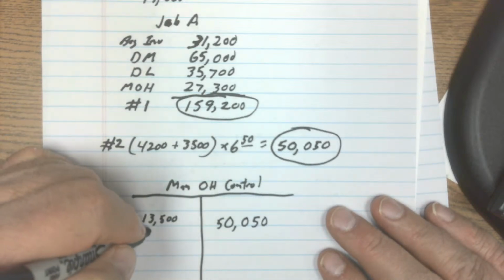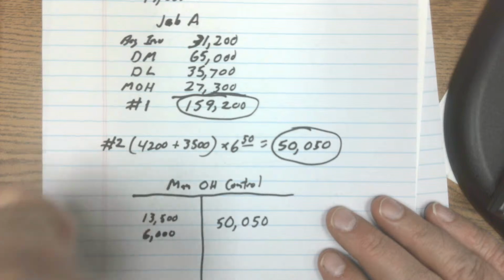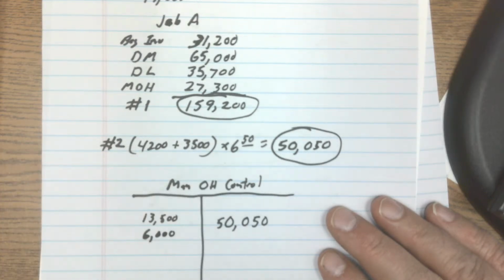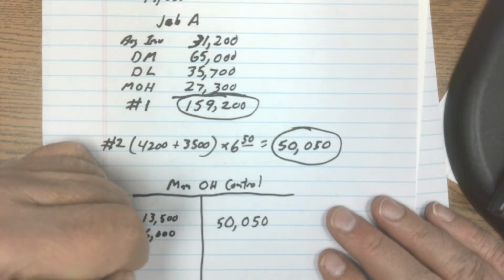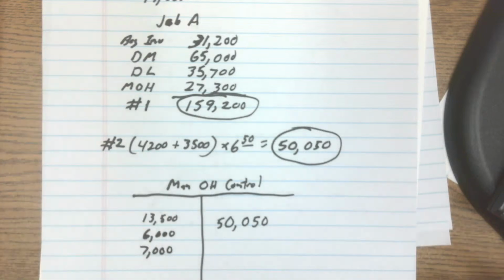Supervisor salaries were 6,000. Rental cost factory was 7,000. Now they gave you administrative offices, but administrative offices are not a factory overhead, right? So we don't include that. That's kind of a red herring to get you to bite. But you don't include that because it's not part of the manufacturing process.